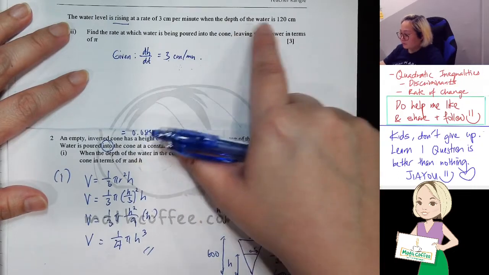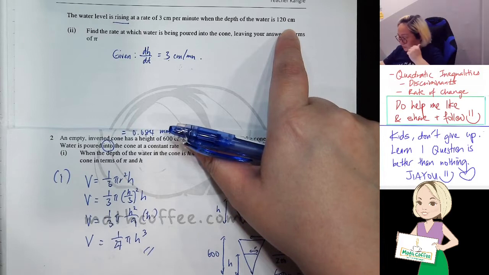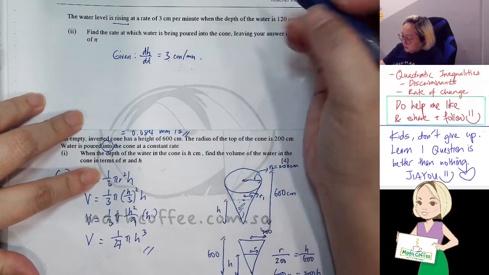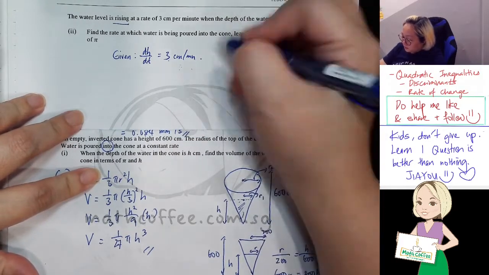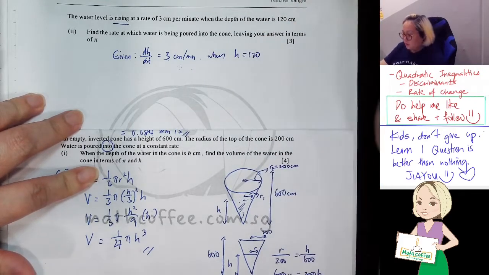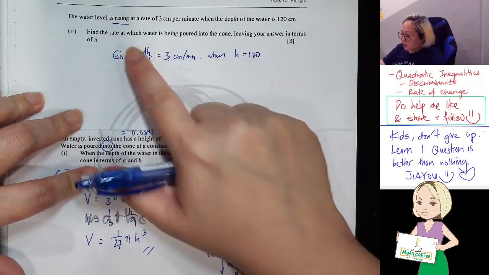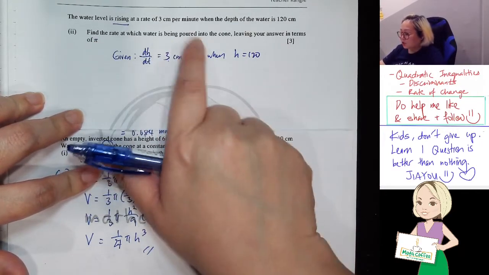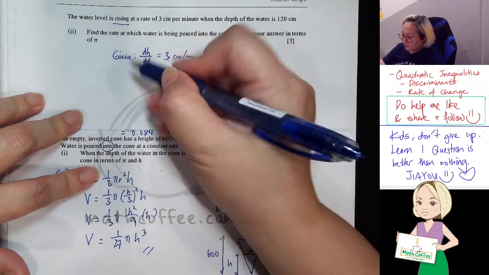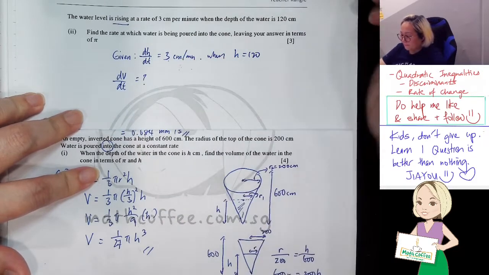Then when the depth of the water is 120. Okay? When h equals to 120. Okay, just write out whatever they are given to us. Next, because they ask, find the rate at which the water is poured into the cone. So they ask to find dV/dt equals to question mark.